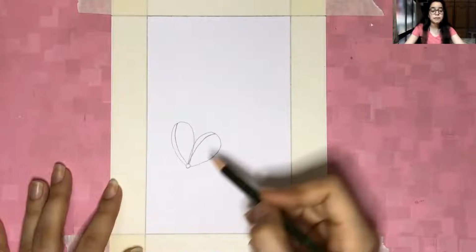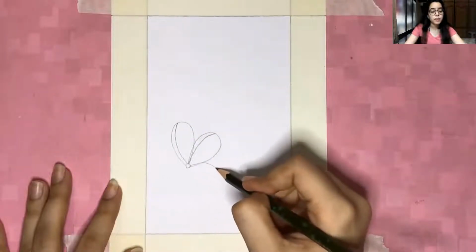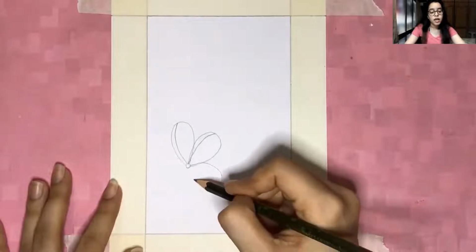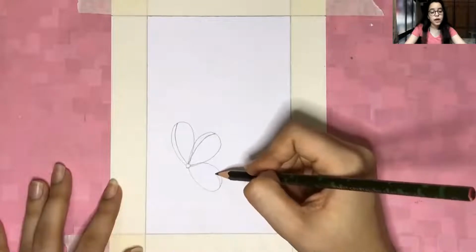Okay, so this is the same thing as the previous one, the first petal that we have drawn. And now we're going to make these petals around it. So again, drawing a petal shape and then drawing a curved line which is parallel.